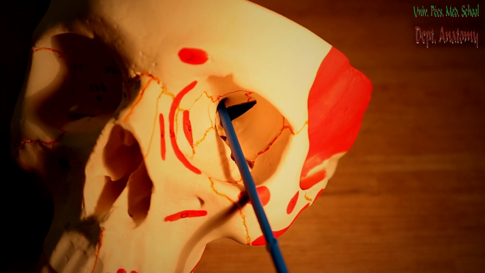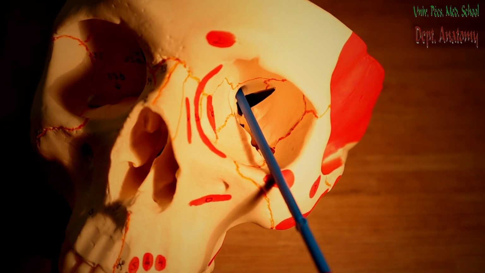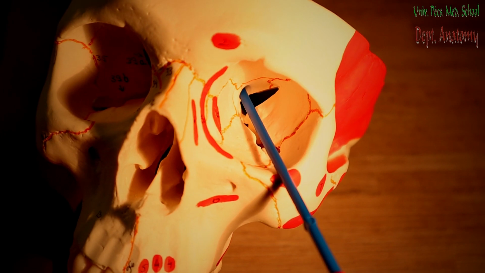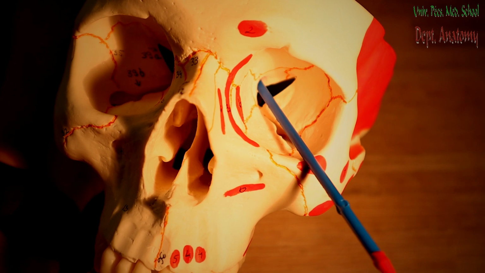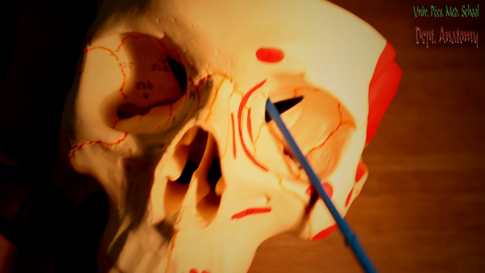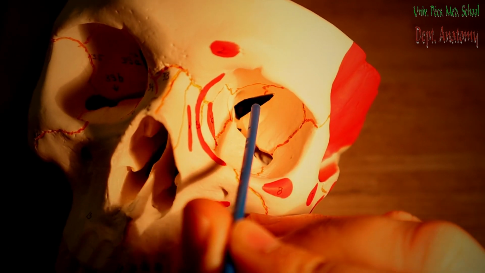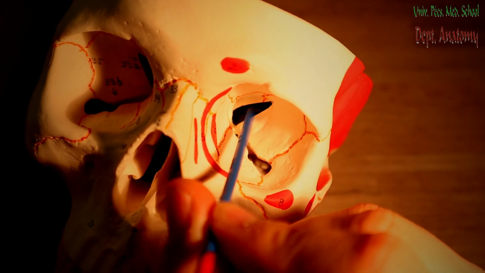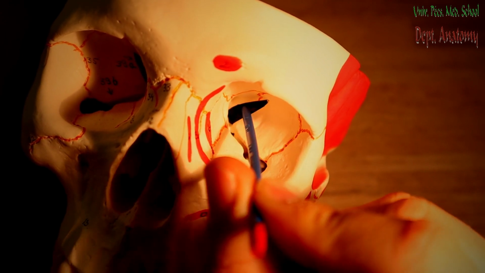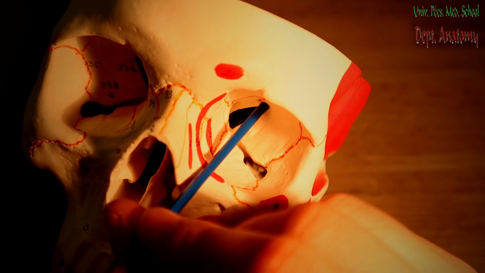This is the optic canal with the second cranial nerve, which is the optic nerve, and with the optic nerve you find the ophthalmic artery. The ophthalmic artery is a branch of the internal carotid artery. Here, laterally, between the lesser wing and the greater wing of the sphenoid bone, you can find the superior orbital fissure with cranial nerves and with a vein.